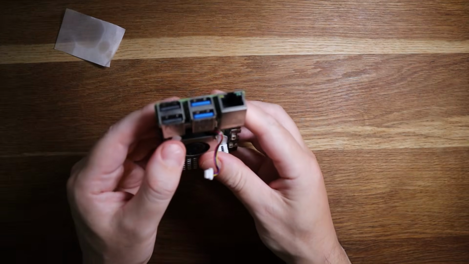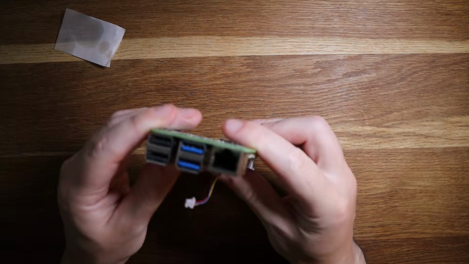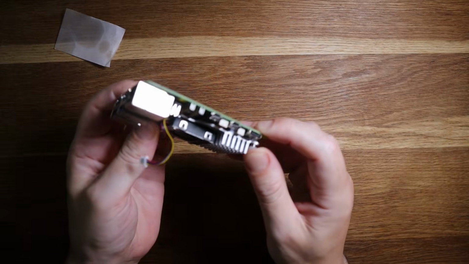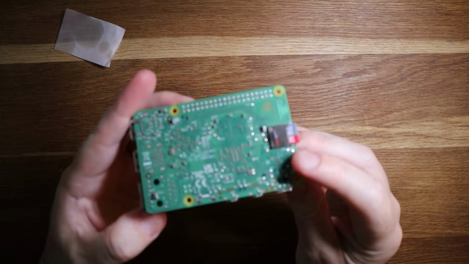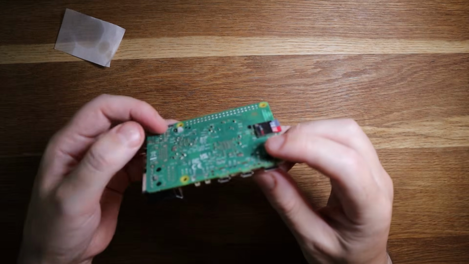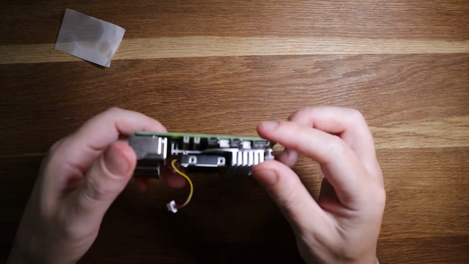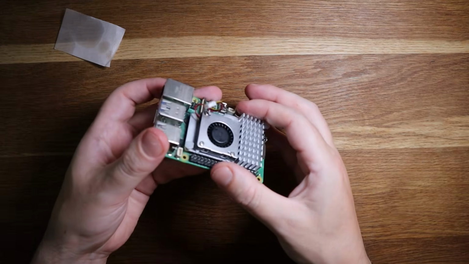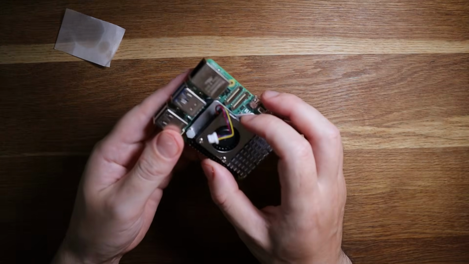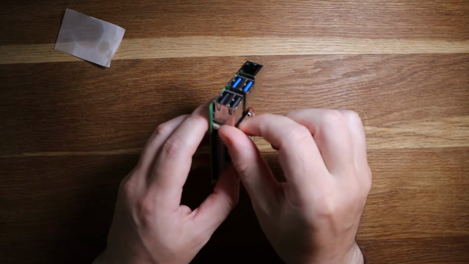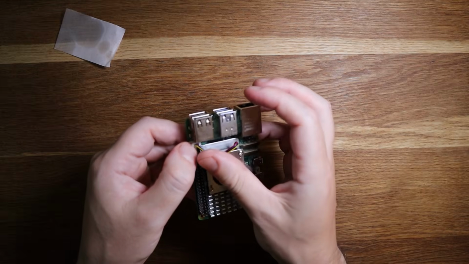So the only thing I'm going to do is to press something like this, and by pressing you should see these things are now over here, right? So now this is going to be very well attached to the Raspberry Pi, and it's not going to move at all. And the only thing we need to do is to connect the cooler to the Raspberry Pi over here.